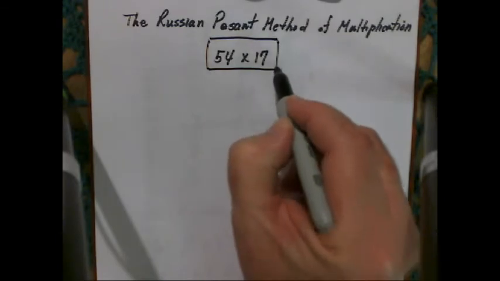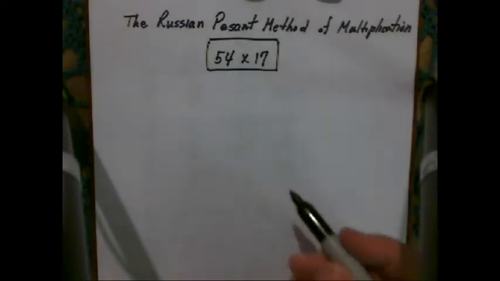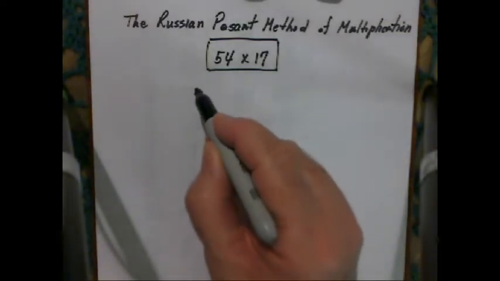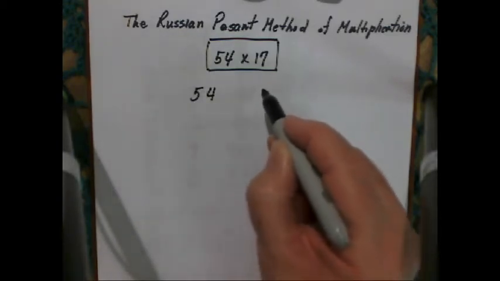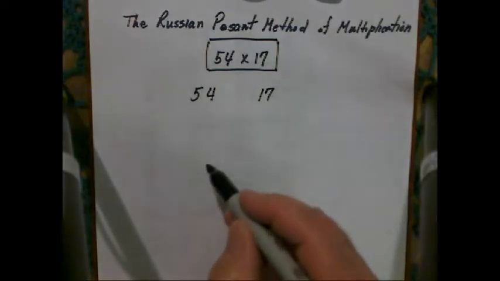And you'll see that in the Russian peasant method, it's not necessary to memorize multiplication tables. We can do this simply by dividing by 2, cutting things in half, multiplying by 2, doubling things, and by addition. So we'll employ the Russian peasant method to work this 54 by 17 problem. And you start by writing your factors opposite each other. 54 there and 17 over here.